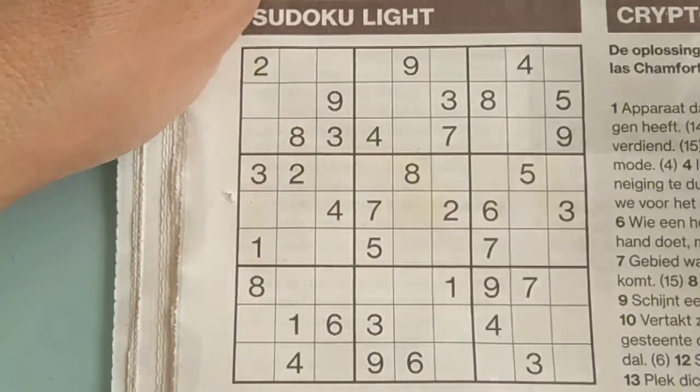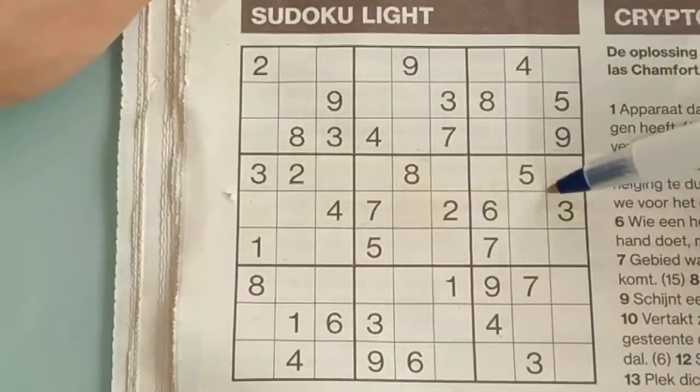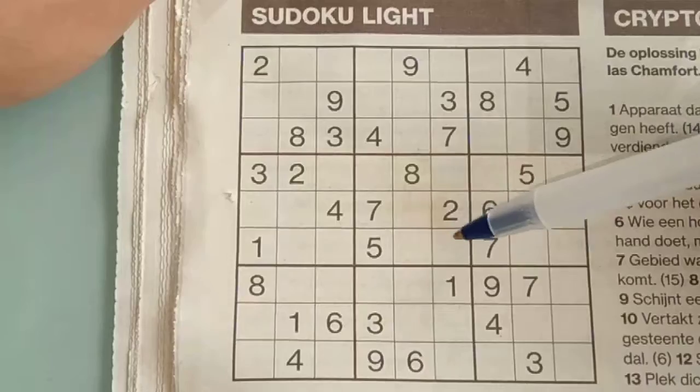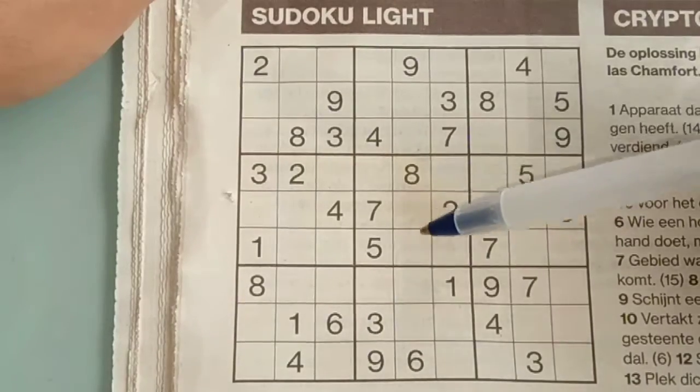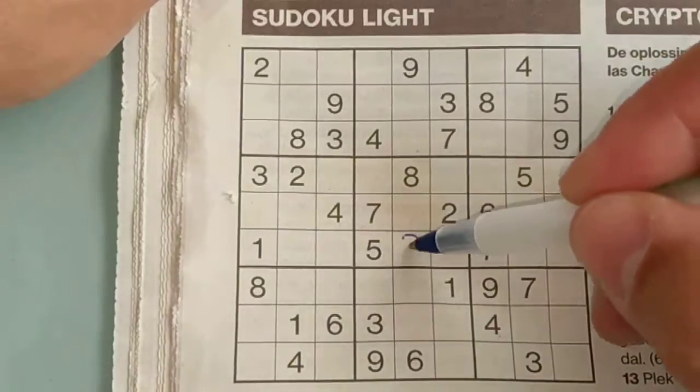Alright, we see here a 3 in this row, a 3 in the middle row. So in the row below, the only two places for the 3 should be here or there, but I see here a 3. No 3 there, so the 3 should be here.